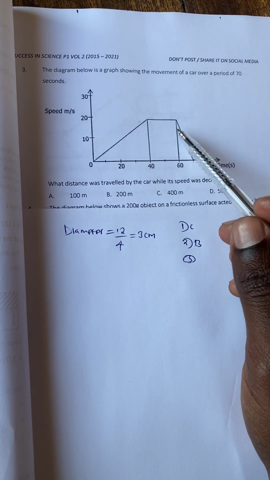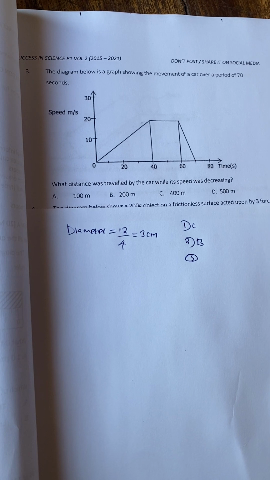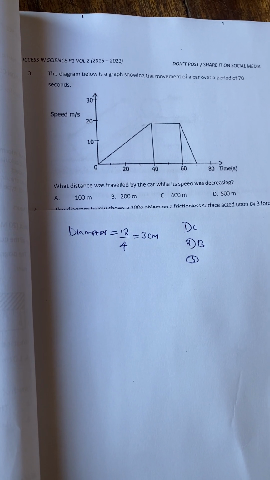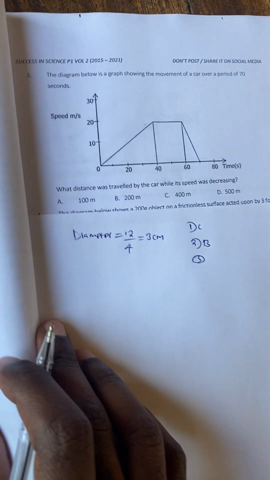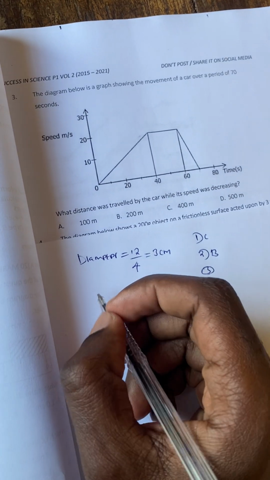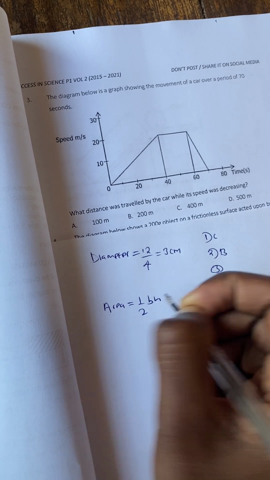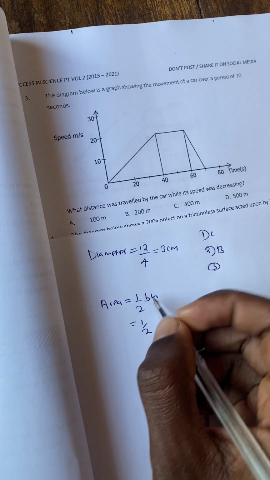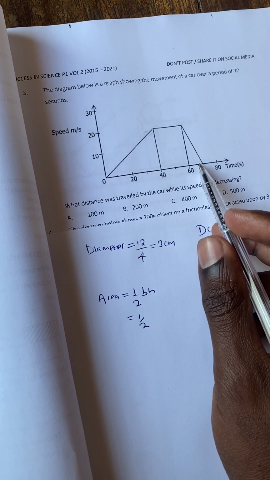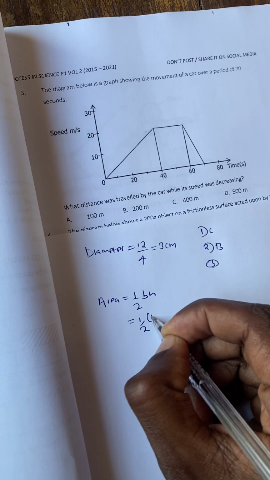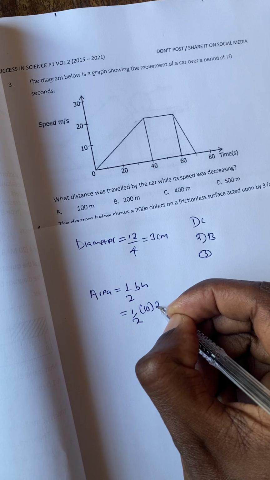So I'm only interested in this last part of the shape. When you are finding distance under a velocity time graph, you use the area of the shape formed. So this shape formed here is a triangle. So for me to find distance when it was decelerating, I'll say area is equal to half BH. Half, my base will be from 60 to 70, and I'll say 70 minus 60, which is 10. Then my height will be from down here going up, which will be 20.